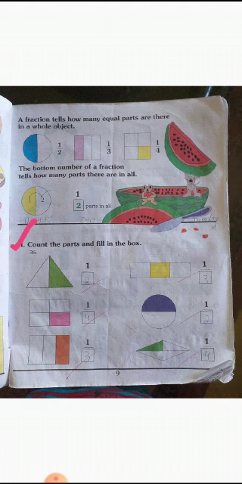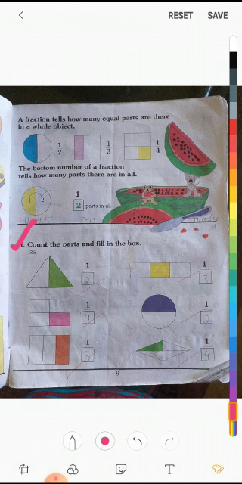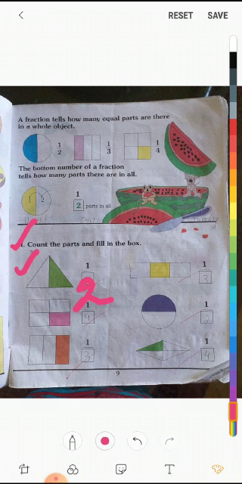Now come to the question. Question is: count the parts and fill in the box. Parts को count करें और box को fill करना है आपने. Look at the first picture. Here in this picture there are 2 parts and one part is colored. 1 over is already written. The number below the line is missing. You have to write down here the total parts. How many total parts are there? There are 2 parts. You have to write 2 in the box.